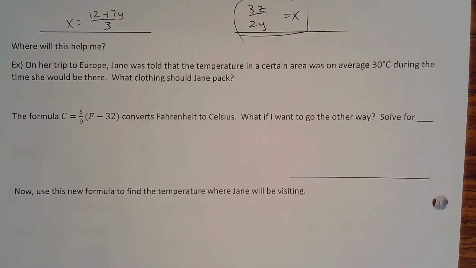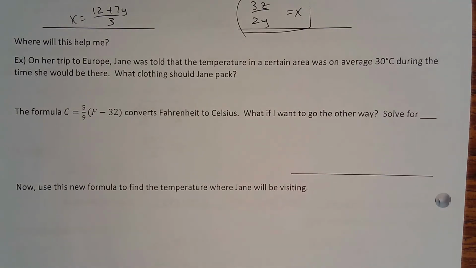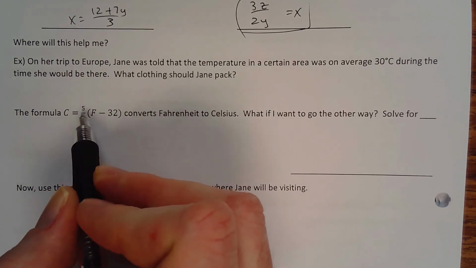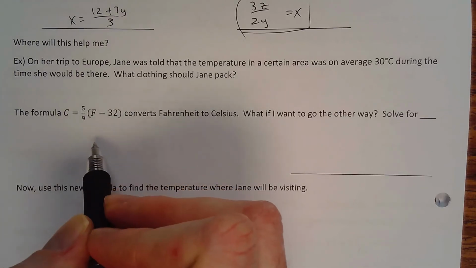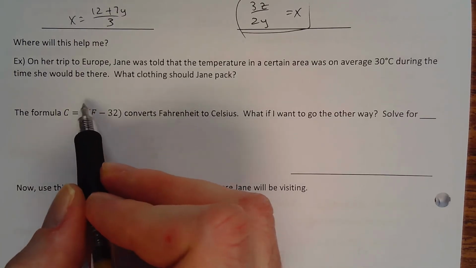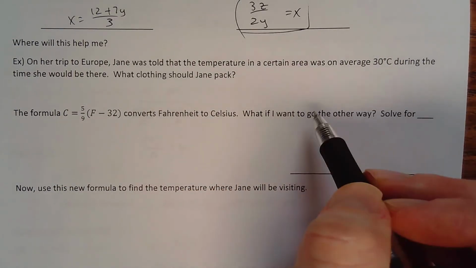So where would this possibly help me? Okay? So on her trip to Europe, Jane was told that the temperature in a certain area was on average 30 degrees Celsius during the time she'd be there. What kind of clothes should she wear? Well, 30 degrees Celsius means nothing to us because we're used to Fahrenheit. So the formula here is Celsius equals 5/9 times F minus 32. What if I want to go the other way? What if I want to convert Celsius to Fahrenheit instead? Because I want to go 30 degrees Celsius, convert to Fahrenheit.